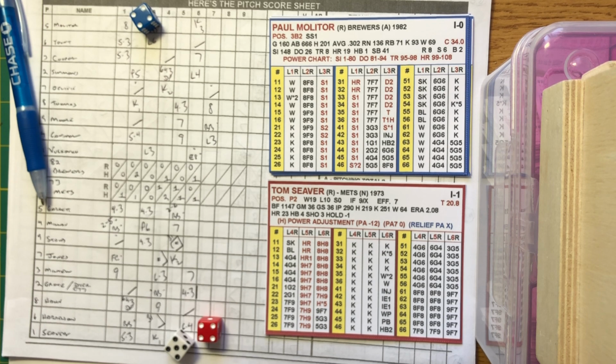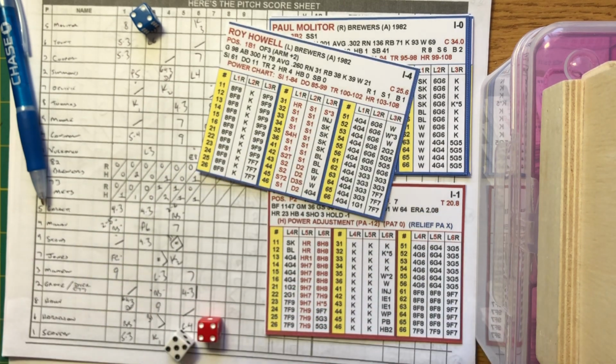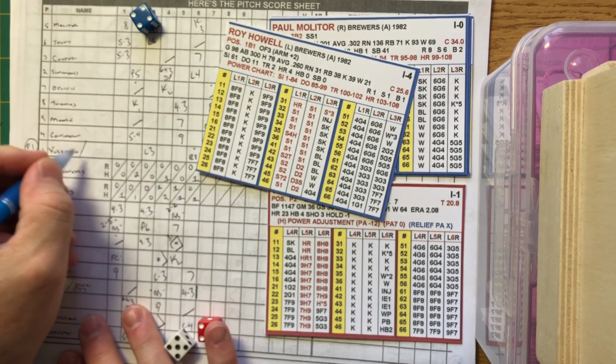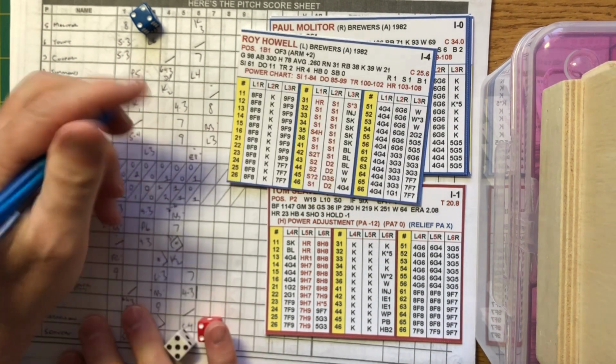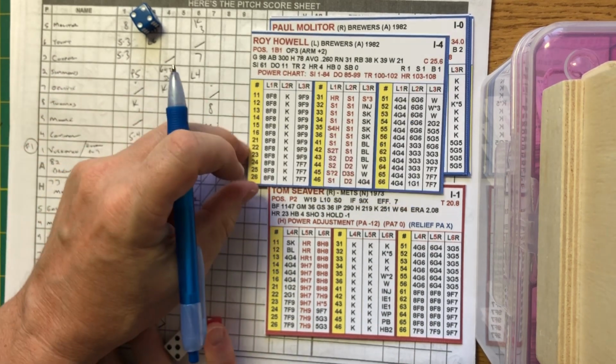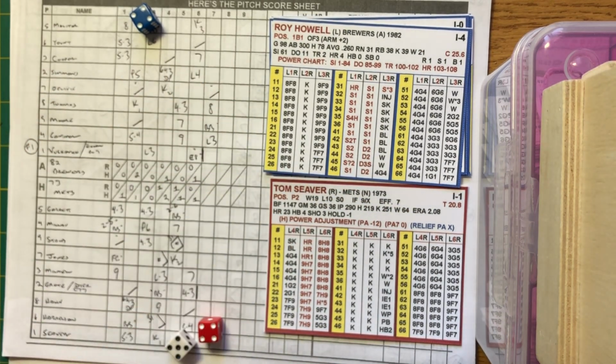And we're going to get the Brewers' left-handed DH in 1982, Roy Howell, and he's going to be called on to pinch hit here for Vuckovich. With 2 on and 2 outs in the Brewers' 7th. Now, in the bullpen, warming up, is Bob McClure for the Brewers. He will be the next pitcher. He is a left-hander.